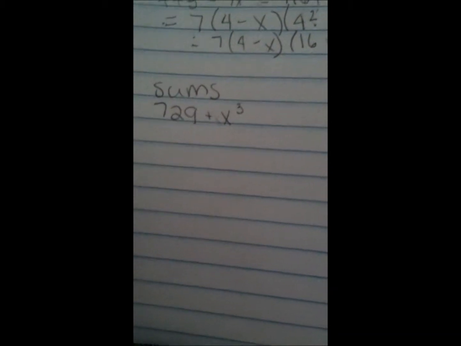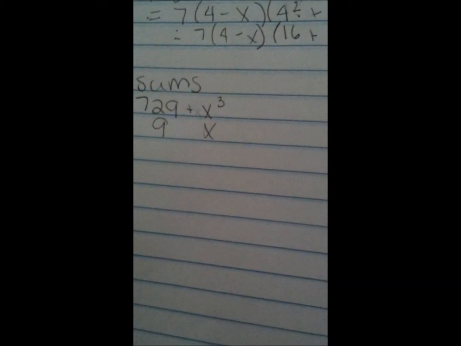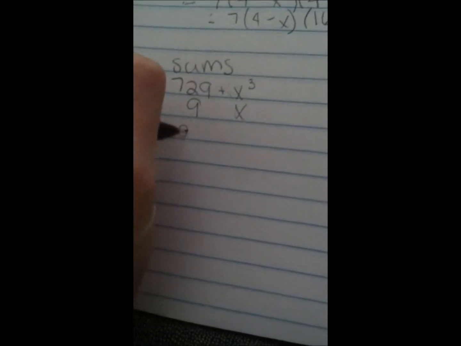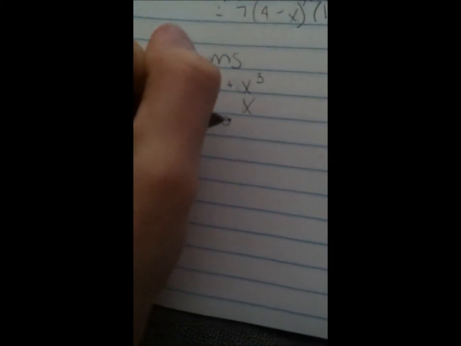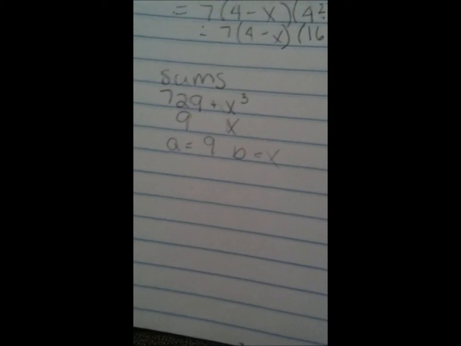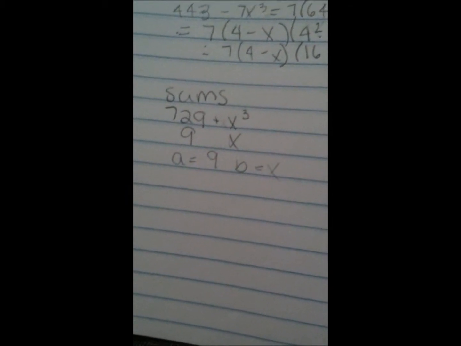Now I'm doing sums. What I want to distinguish is the cube root of 729, which is 9, and the cube root of x cubed, which is x. So I'm going to say that a would be equal to 9 and b equal to x, because we're going to use that formula.